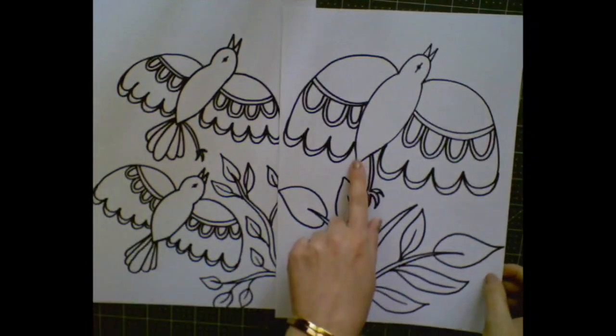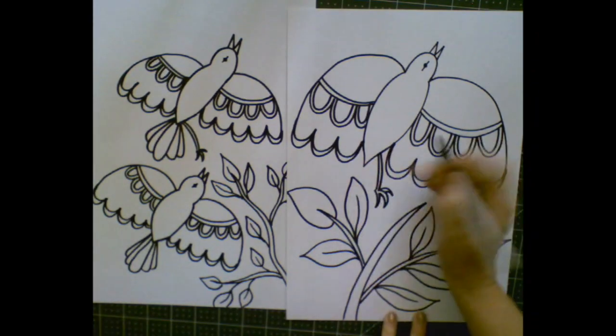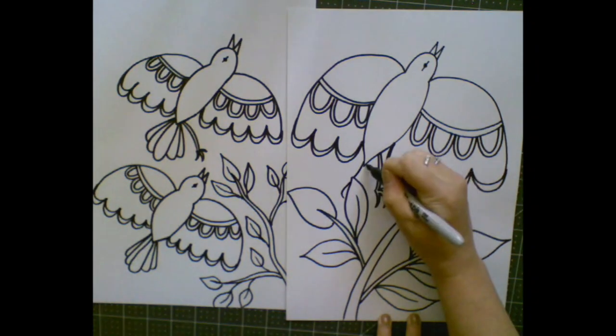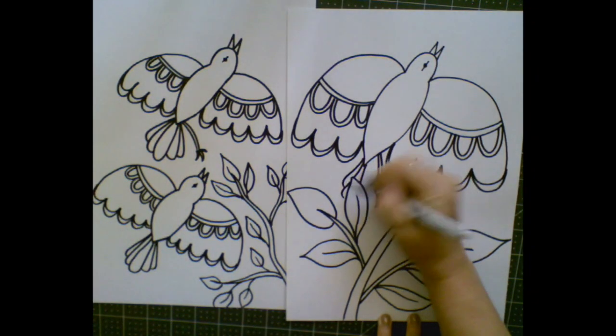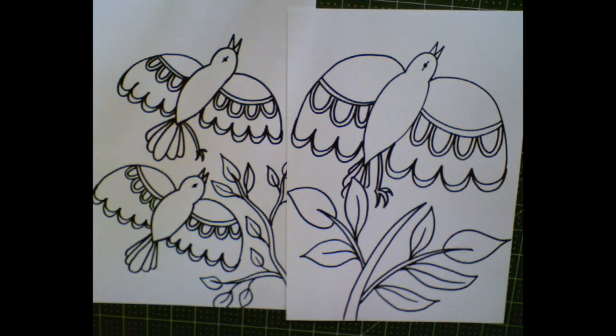I forgot the tail on this first guy. Whoops. I'm going to draw it going behind this leaf so it doesn't crash into it. It's overlapping. Oops. There we go. Okay, now my bird has a tail.